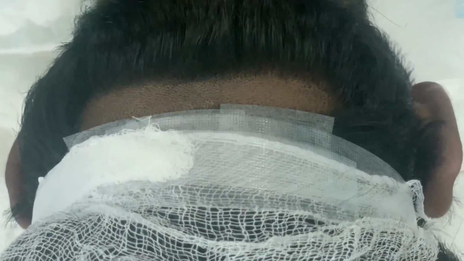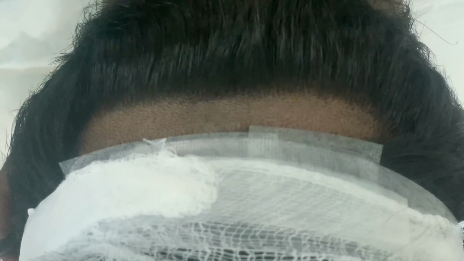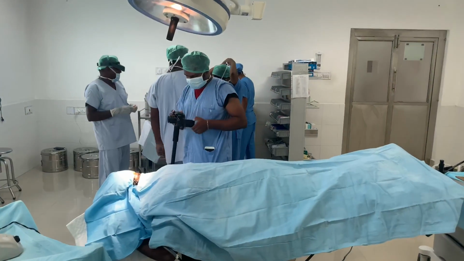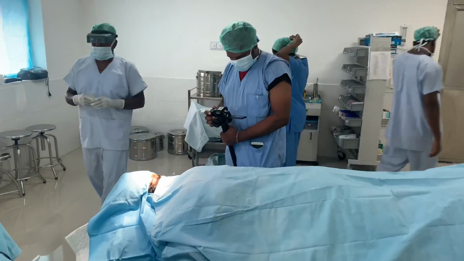Put the patient in the right position now. The next step is to give some local anesthesia, numb the area, and then to harvest the graft. So it's been draped and prepared. The next step is to give local anesthesia.